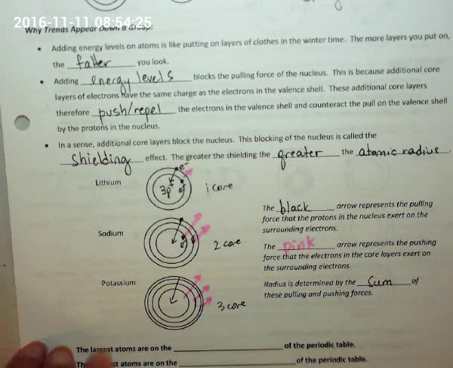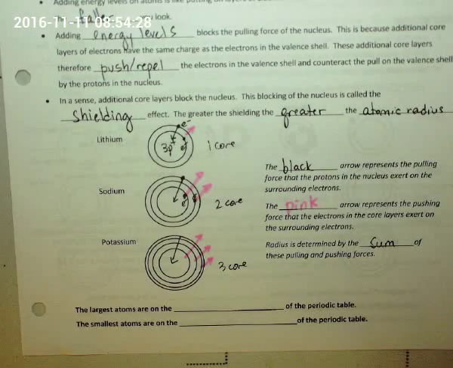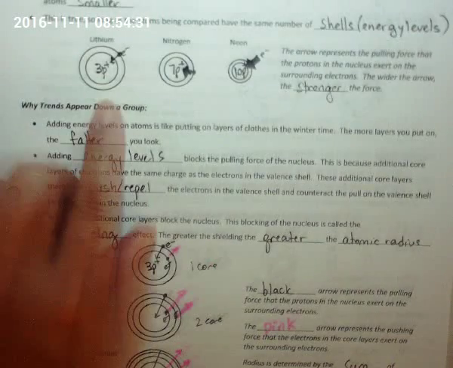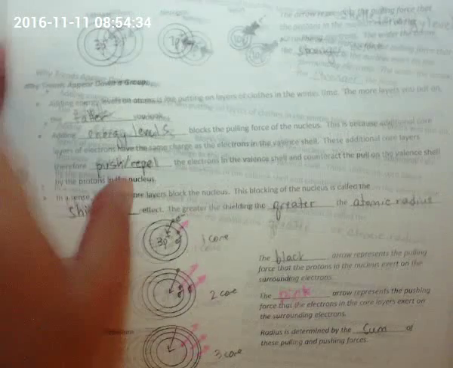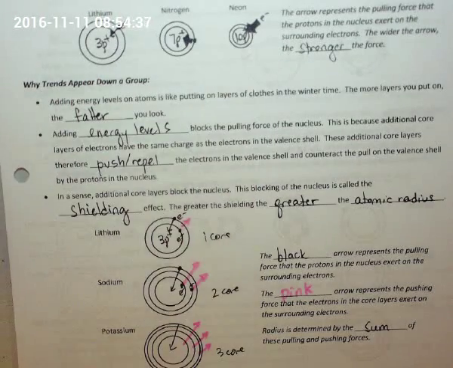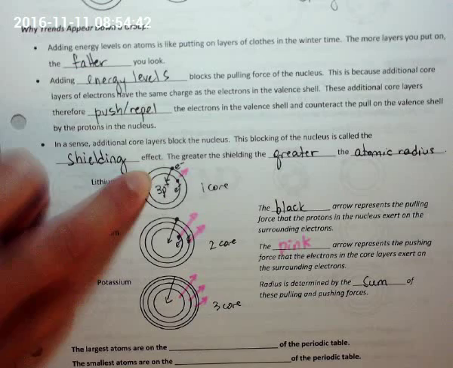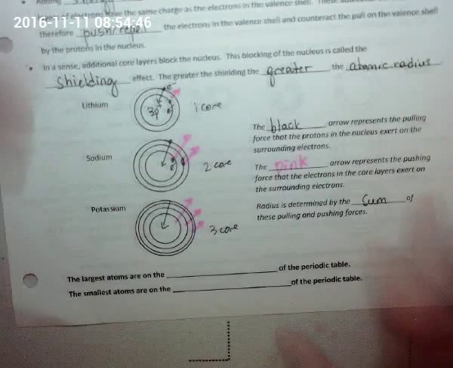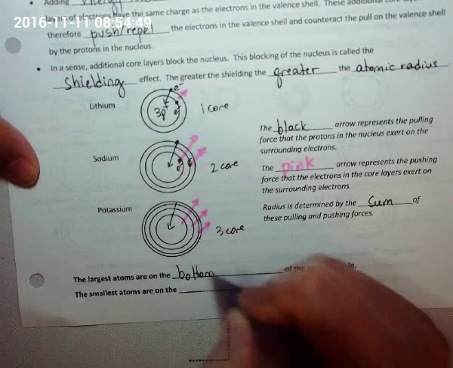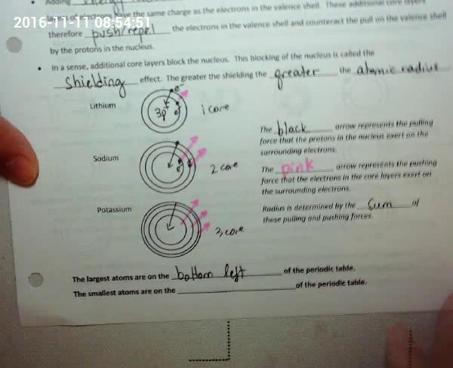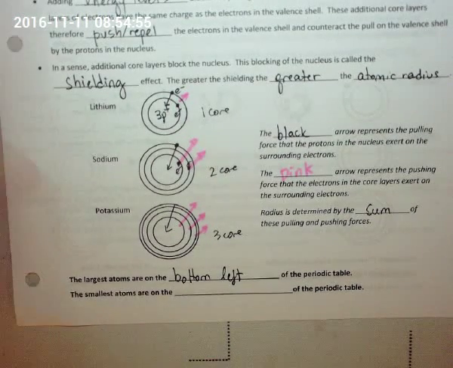Okay, so let's talk about then where the largest atoms are. Okay? So based on this, where are the largest atoms on the periodic table? On the left or on the right? On the left. According to this, where are the largest of the atoms? On the top or on the bottom? Bottom. So the largest atoms are on the bottom left of the periodic table. Because not only on the bottom they have more rings, but they also have more protons pulling in. Okay? Bottom left. So the biggest of the atoms, what would it be? Francium. All right?